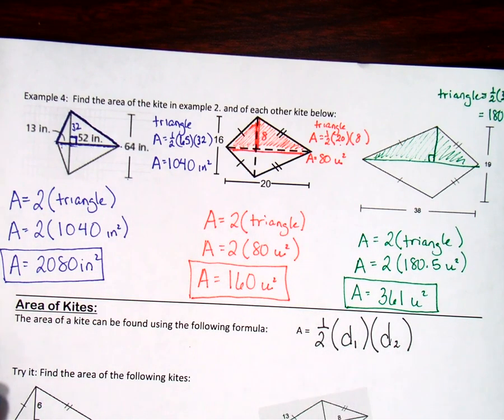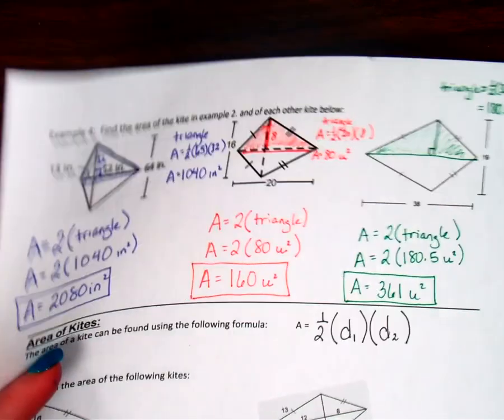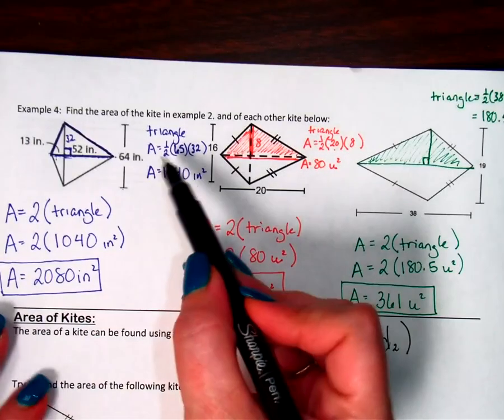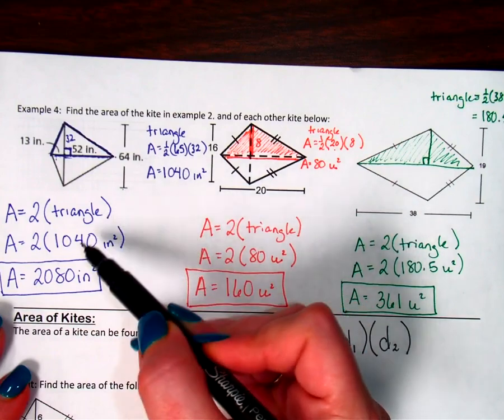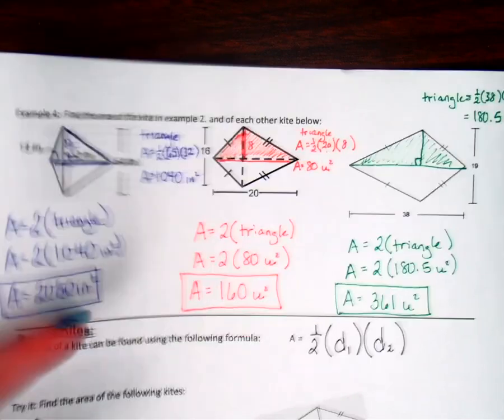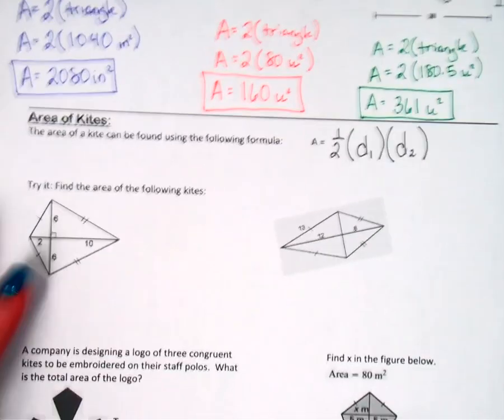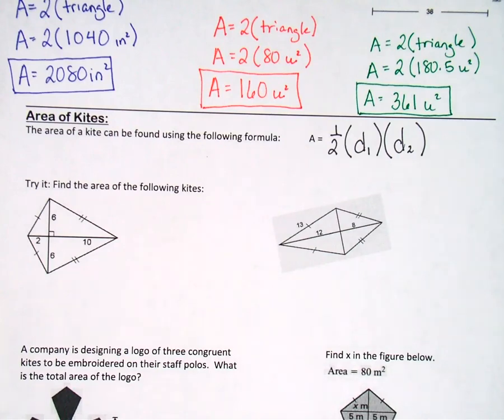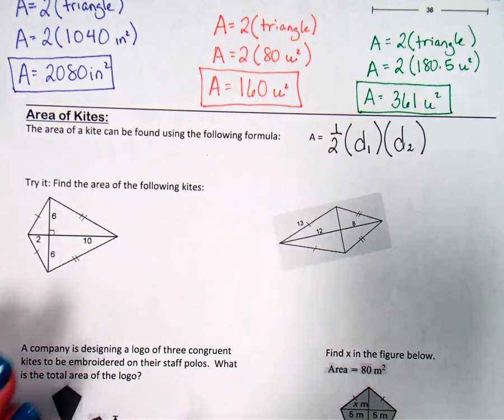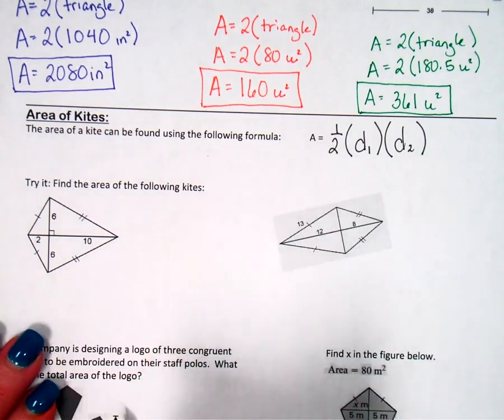So it's interesting how that works together, and it shortens it so you don't have to do it in 2 separate steps. That's really all the formula is doing: 1/2 diagonal 1 times diagonal 2. So let's see if we can use that formula for these problems.